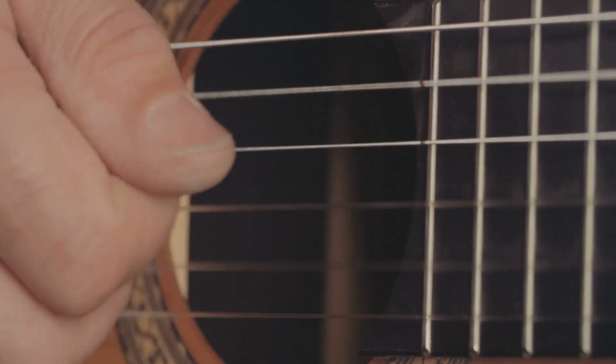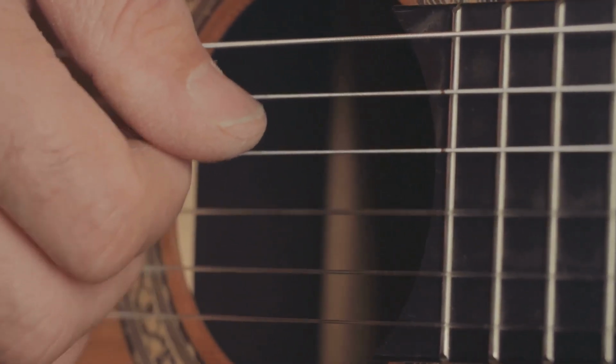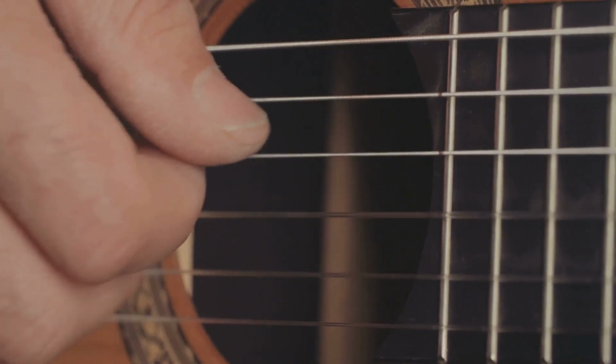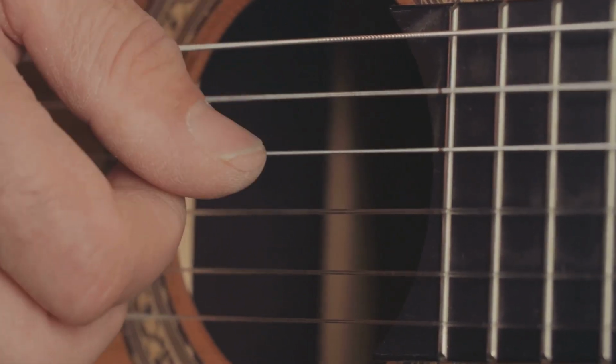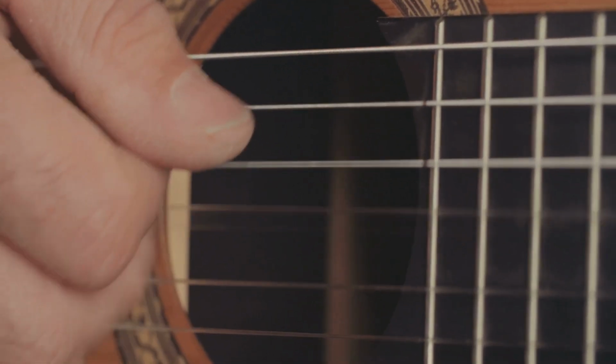Remember, the key to mastering the guitar is patience and persistence. Enjoy the process and don't be afraid to make mistakes. Every note you play brings you one step closer to becoming the guitarist you aspire to be.